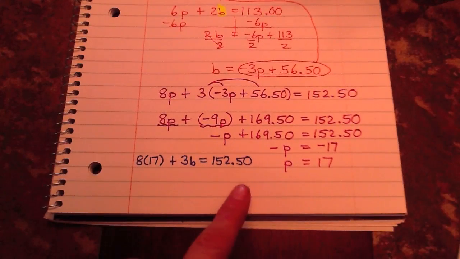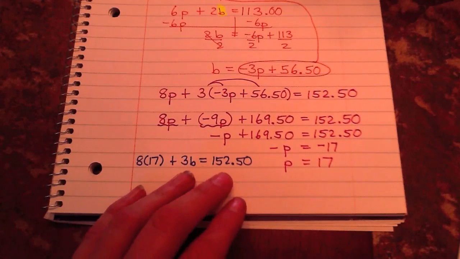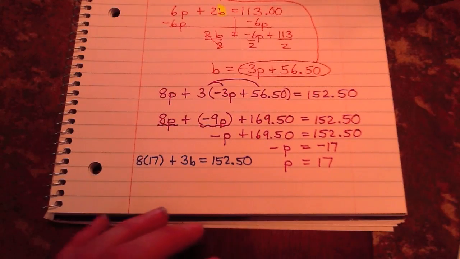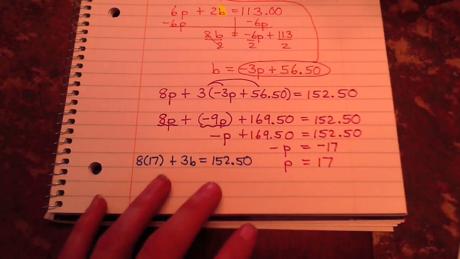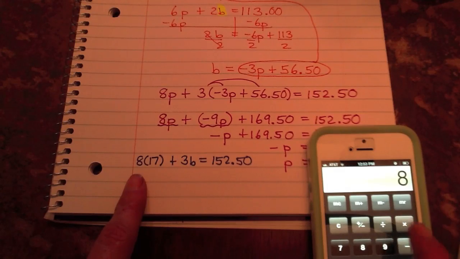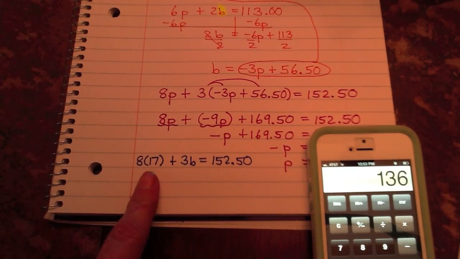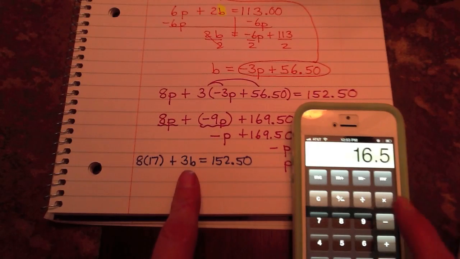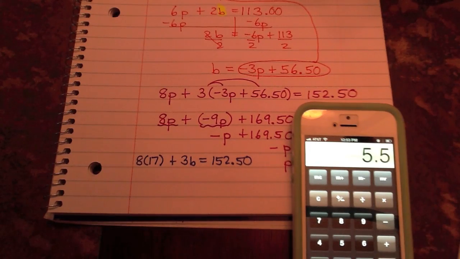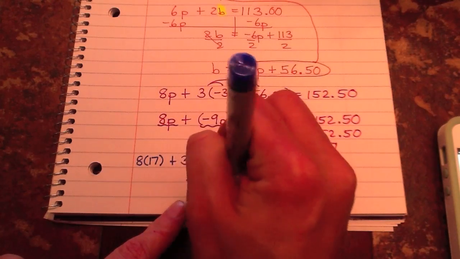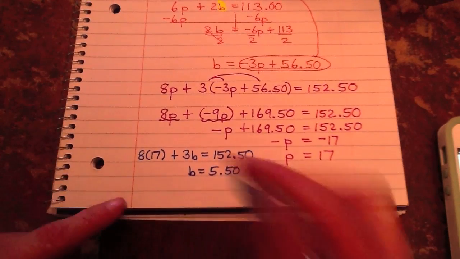Now that I wrote this here, some of you should be getting comfortable enough with your steps of solving equations. Even though on a test I still want you to show me the steps that you made in case you make an error, you really want to be getting more efficient at doing this. So right here I see 152.50, and I know I'm going to end up multiplying 8 times 17, and I end up with 136. So now I'm going to take 152.50 and subtract 136 from it, and I have 16.50. Divide that by 3 and I have 5.50. So brushes are 5.50, and now I have both my answers.